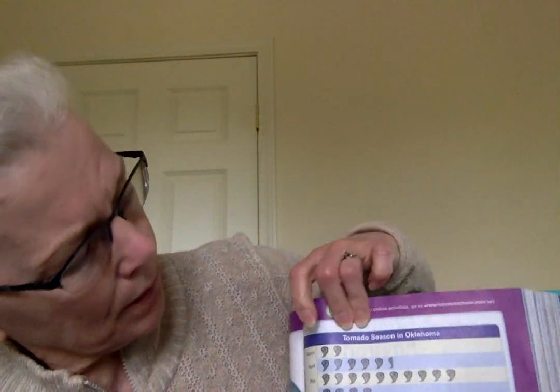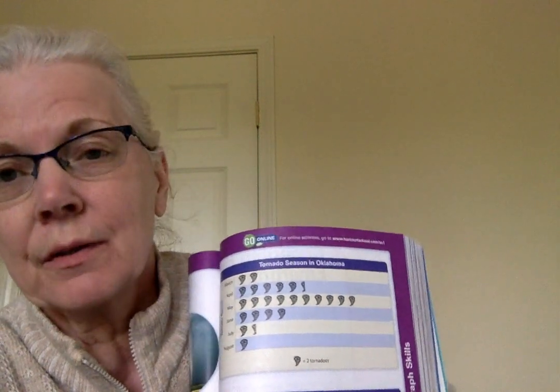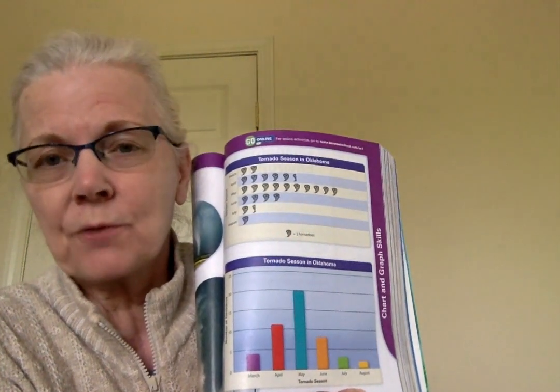Oklahoma had 4 tornadoes in March. Well, if we look at Oklahoma in March, we see 1, 2, but each one stands for 2. So that's 2 tornadoes, 4 tornadoes. They had a lot of tornadoes in May. If you had just a whole bunch of numbers and the months next to it, you'd have to go through and count and see how many were in May, and you'd have to sort them out. This is already done for you. You don't have to count them. You know that they had the most tornadoes in May. So pictographs and bar graphs can be very helpful to find information quickly.